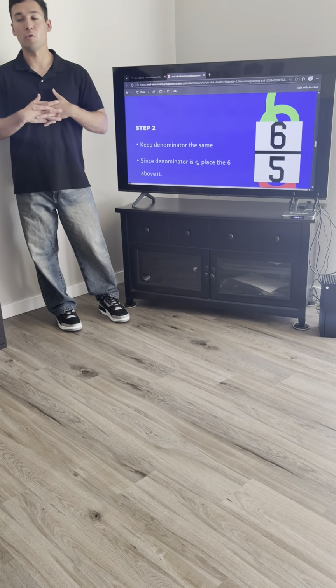Since the whole number is always over 1, the denominator is always multiplied by 1, which means it's always going to stay the same. So you don't even have to put the whole number into a fraction. If you just want to remember the denominator stays the same, I just multiply the whole number and the numerator in the fraction. But we're going to keep the denominator the same, it's 5. And since we did 3 times 2 and got 6, we have 6 fifths.